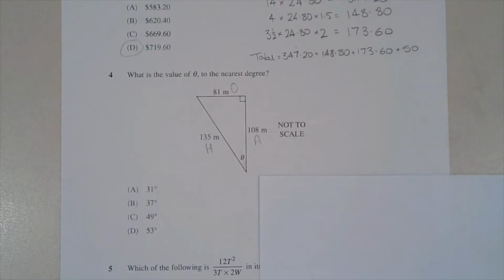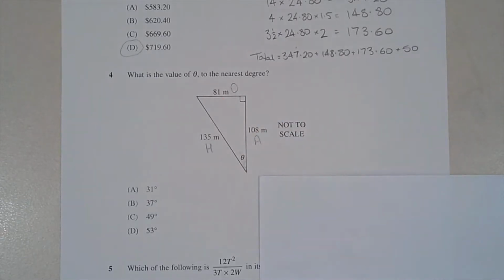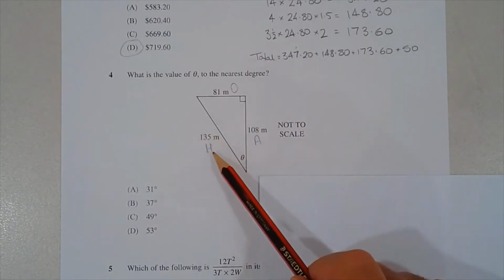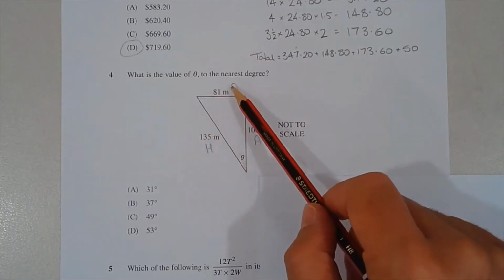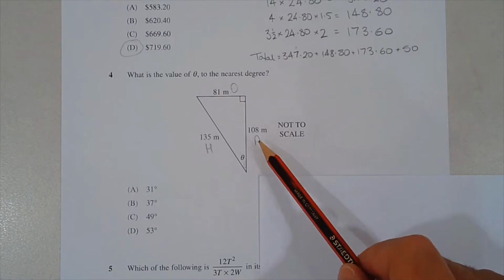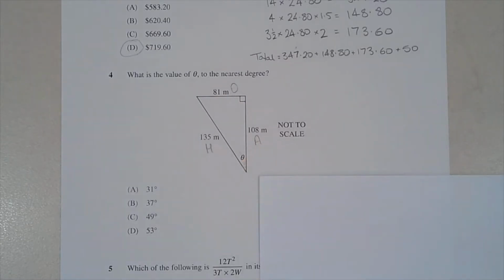Question 4. What is the value of theta to the nearest degree? Now notice that all three sides are given, so we can use either sine, cos or tan to find angle theta. So I've started by labeling the sides of the triangle. The 135 meters is the hypotenuse, the 81 meters is the opposite side, and the 108 meters is the adjacent side to theta. So I'm going to use sine to find angle theta.